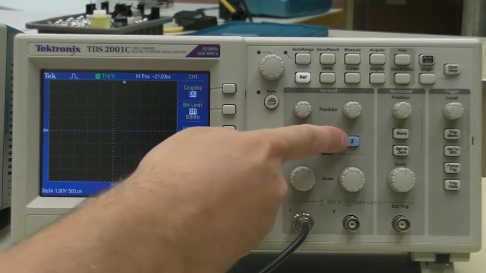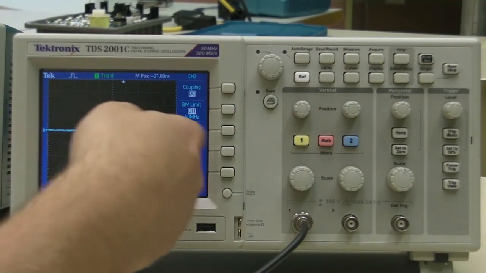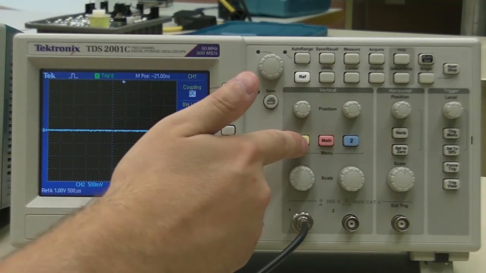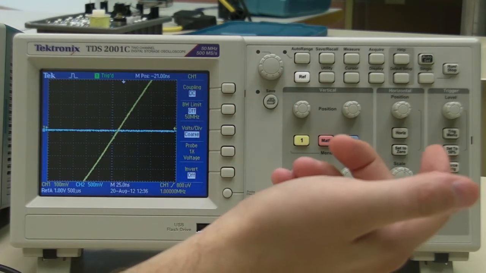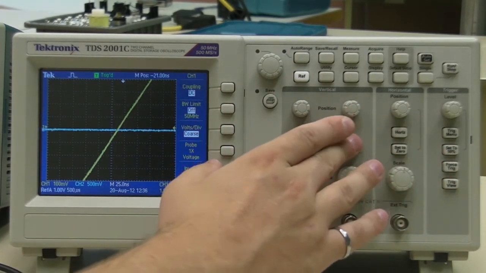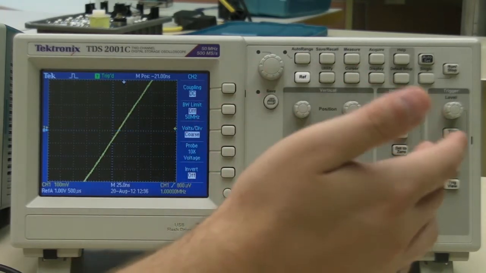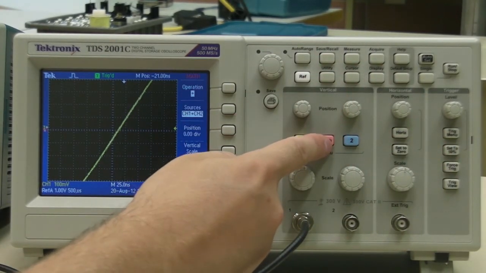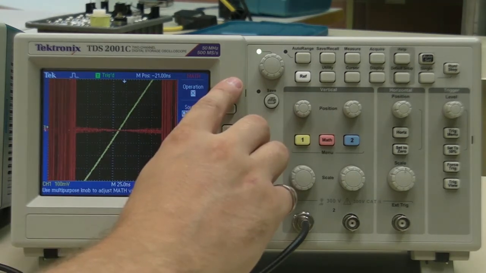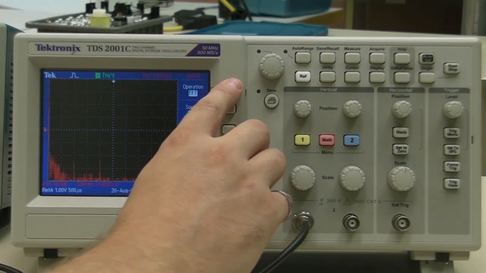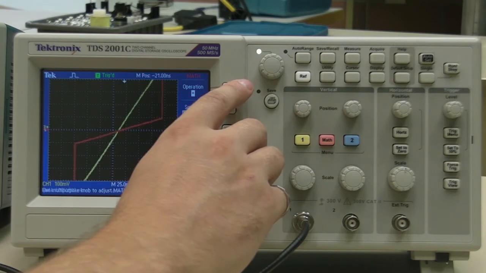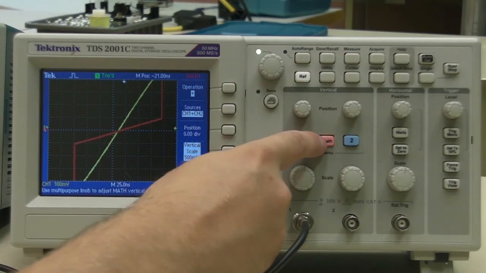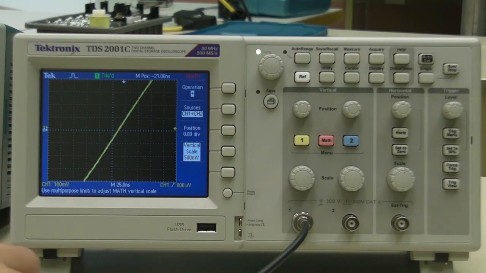You can press the yellow 1 button to enable or disable its display. If there was a signal attached to channel 2, you could press the blue 2 button to display it. Note that the displays are color-coded for convenience. You can also use the red Math button to display mathematical operations on the channels in real time, for example, adding, subtracting, or multiplying the two channels, or performing a fast Fourier transform on one of the channels.